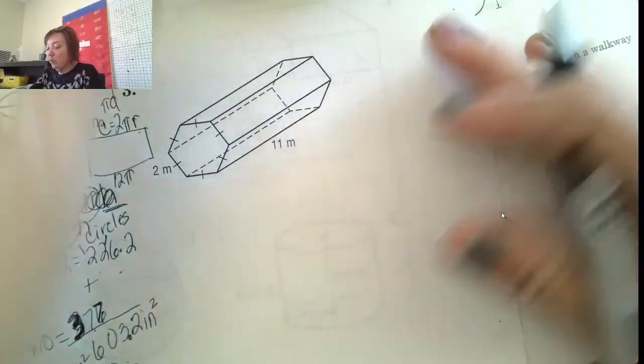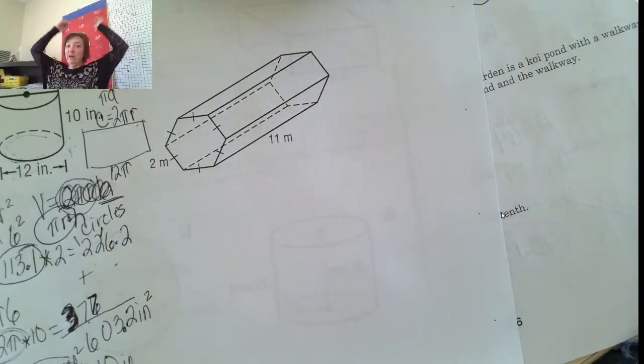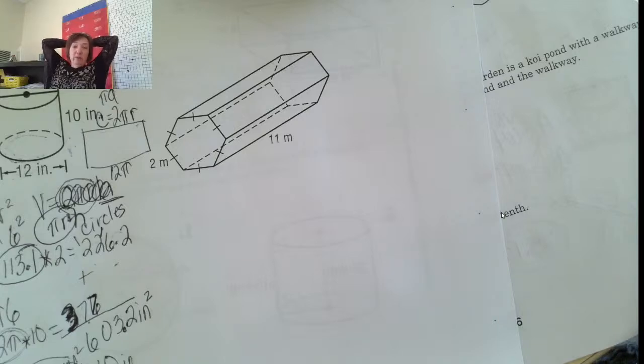Okay. What about this guy? What shapes do you see that we need to find the area of? Hexagon and a rectangle. And we actually skipped finding area of hexagons yesterday.